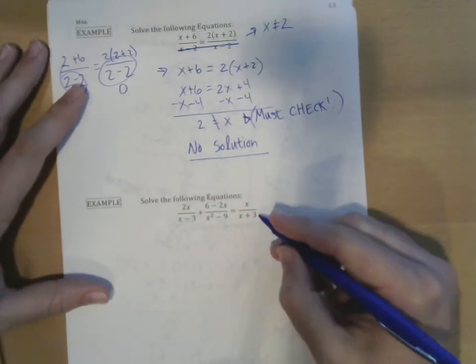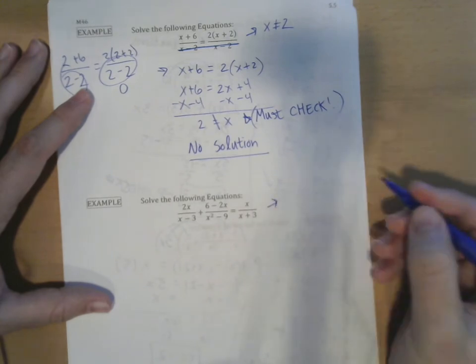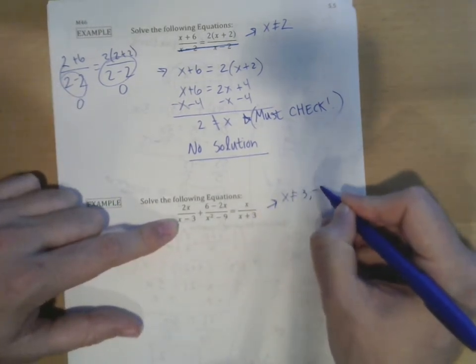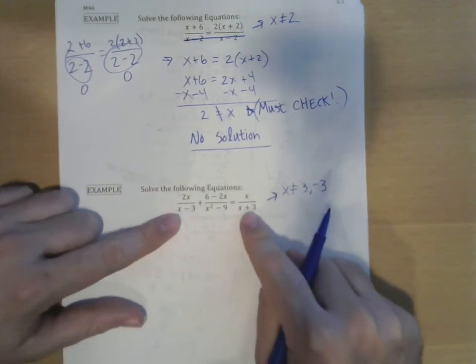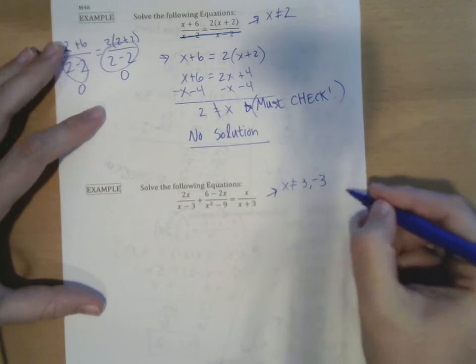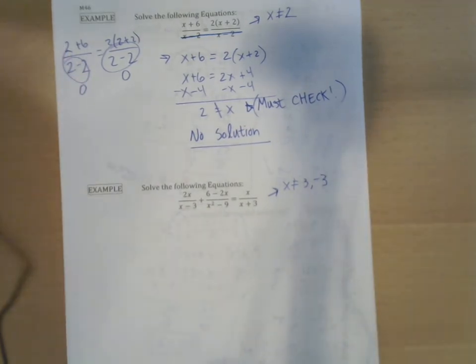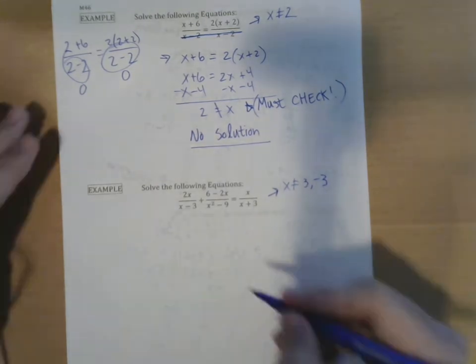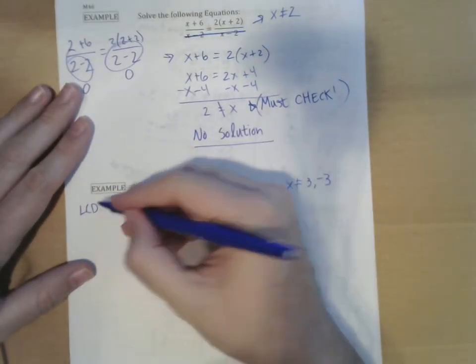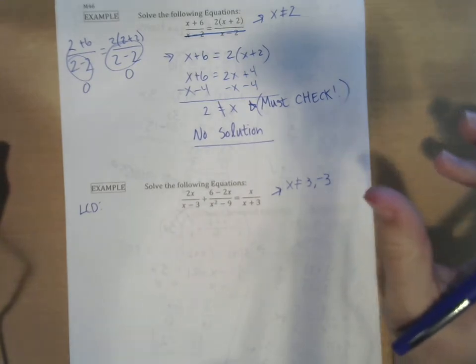So along that vein, in this one here, my domain is x cannot be 3 or negative 3 from these two. And same thing for that one. So if I make this note here, when I get to the bottom, well then I know that I don't actually have any solutions, or I can eliminate solutions quickly and easily. So now we go back to our usual. Again, this is a little bit of a trick. It's trying to trick you.